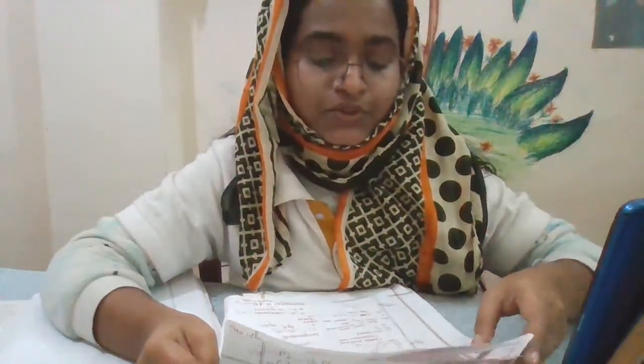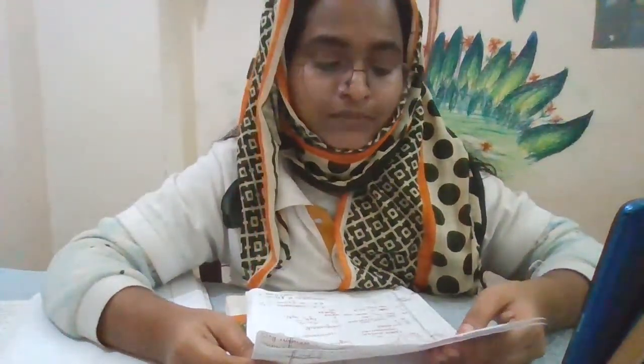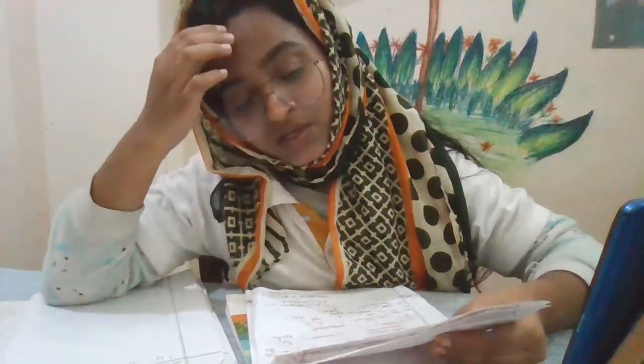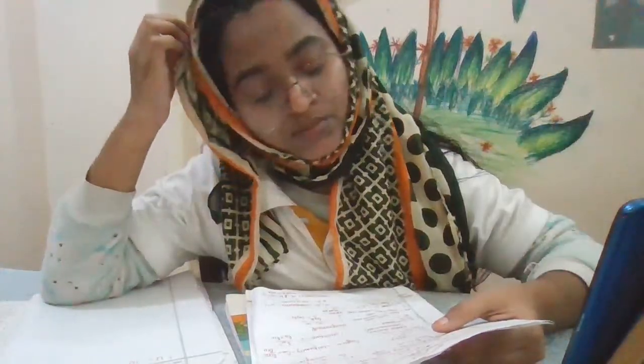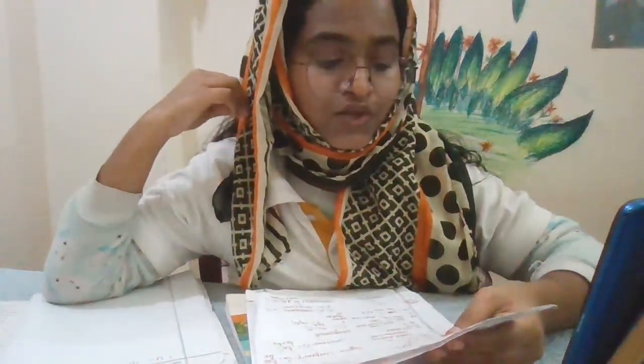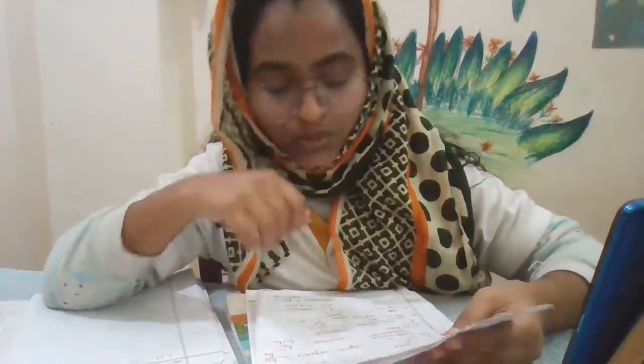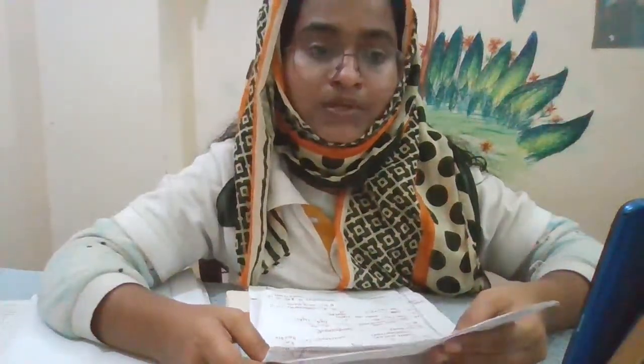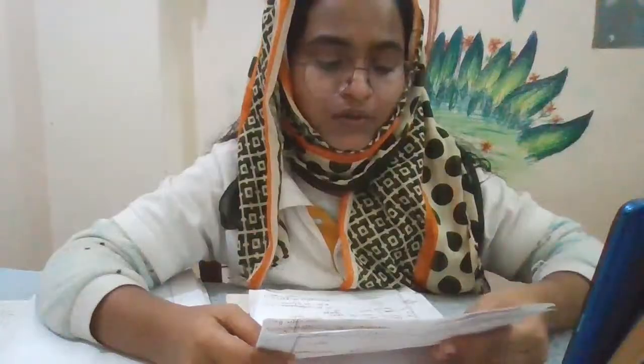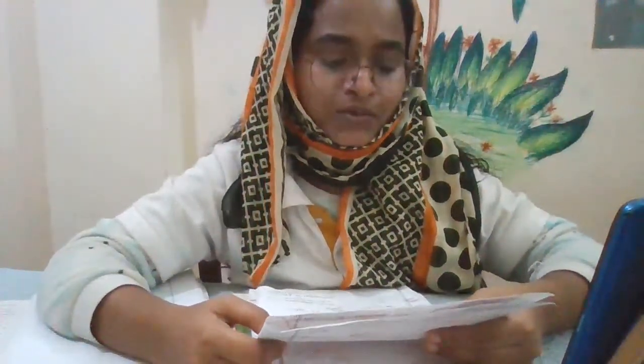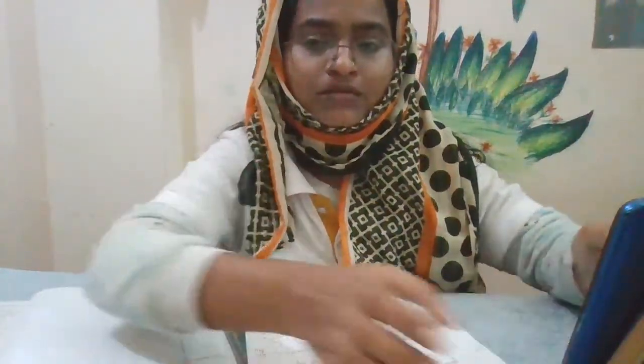Rho_w into G by 1 plus e. Then saturated: rho_w into G plus e by 1 plus e. Submerged: rho_w into G minus 1 by 1 plus e. Check.